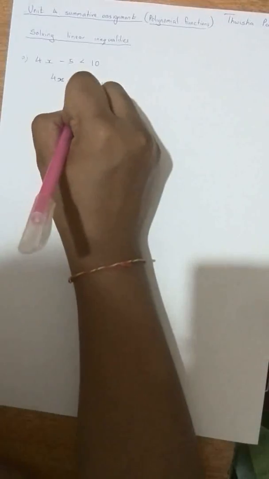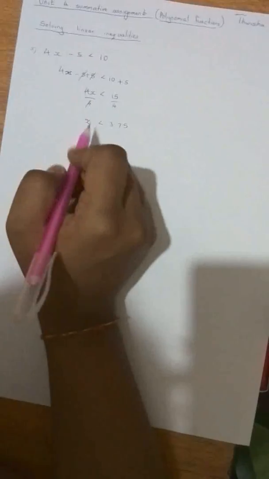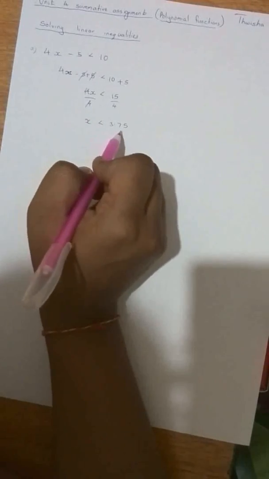So then we have to find x, that's the unknown value. So we just divide both sides by 4. Here we remain with x that is less than, we divide 15 by 4, which is going to give us an answer in decimals, that is 3.75. So here we have an answer of x less than 3.75.